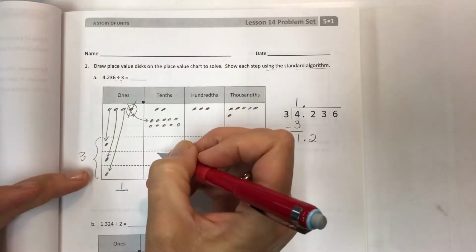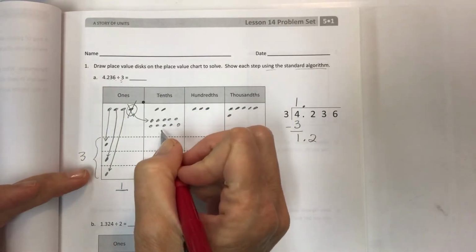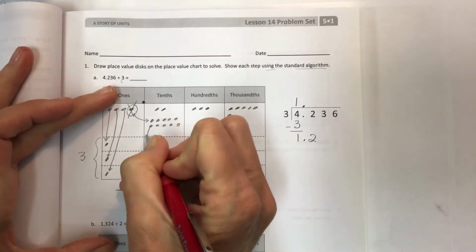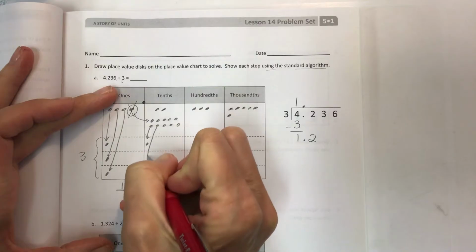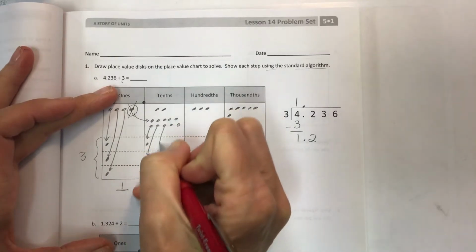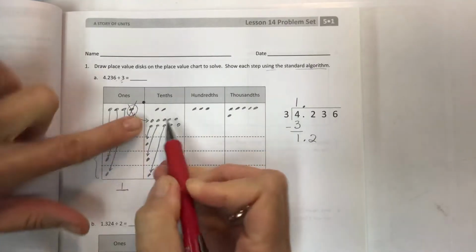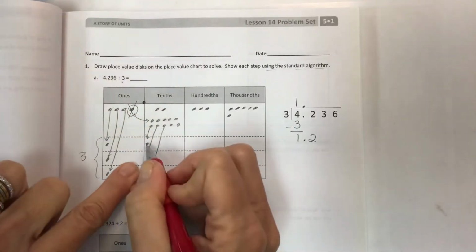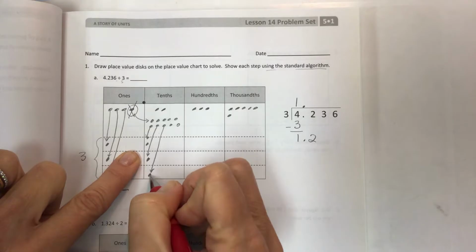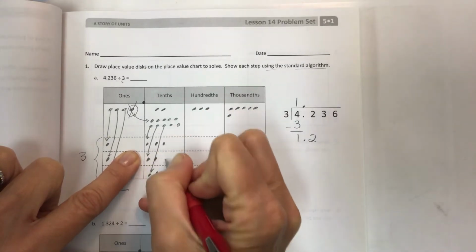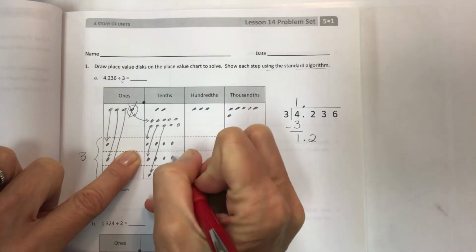So we're going to take these discs and we're going to evenly distribute them into the 3. So it's a lot of drawing, and I don't expect you to do it, and I'm going to stop right after this. But you count to 12 with these 3. So it goes 1, 2, 3, 4, 5, 6, 7, 8, 9, 10, 11, 12.